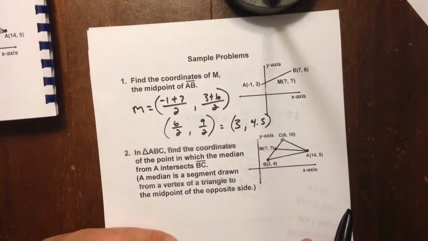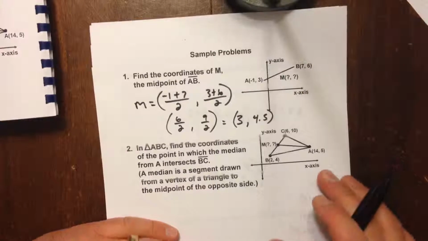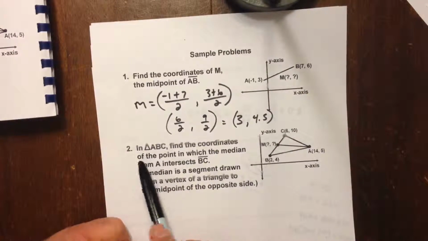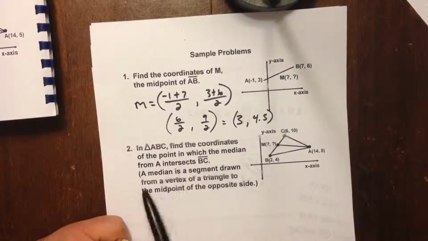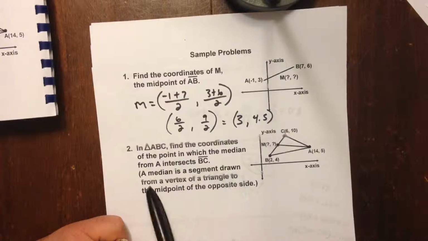Okay, next one. For some reason my printer didn't quite work here, but it says in triangle ABC, find the coordinates of the point in which the median from A intersects BC. A median is a segment drawn from a vertex of a triangle to the midpoint of the opposite side.